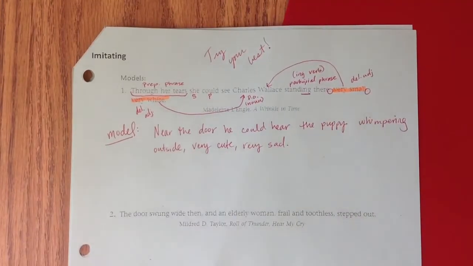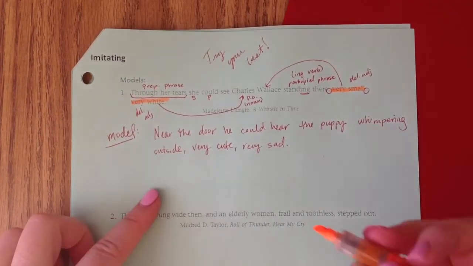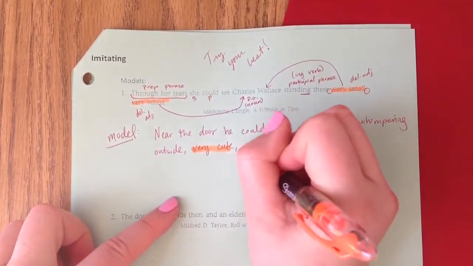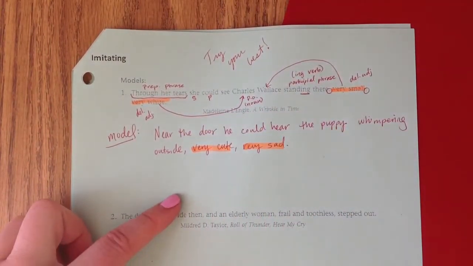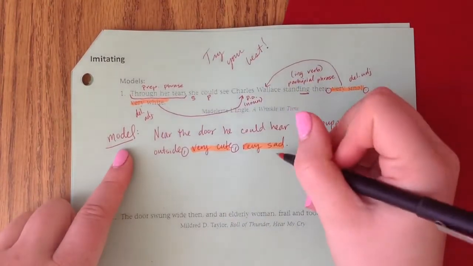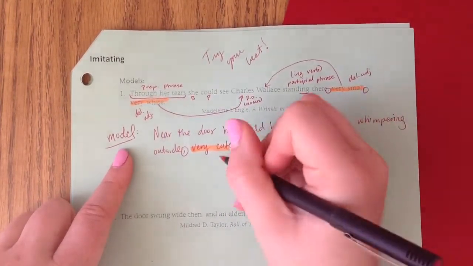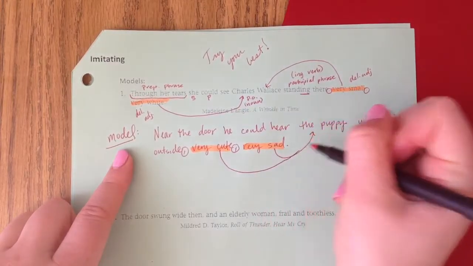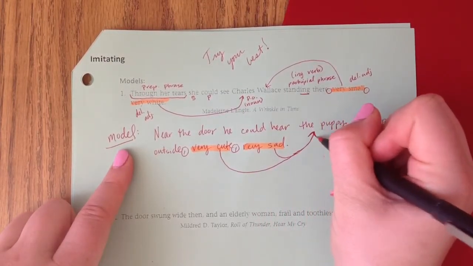Beautifully done, right? Now, I wrote my sentence, but I'm not finished yet. Anything that I write on here today, I need to make sure I highlight my delayed adjectives. So here are my delayed adjectives, very cute, very sad. I want to circle my commas. There are my commas. And then I need to draw my arrows every single time, okay? That was another thing people lost points for and they were sad, and we don't want that to happen to you, okay?